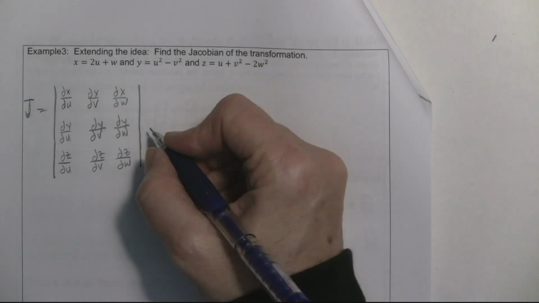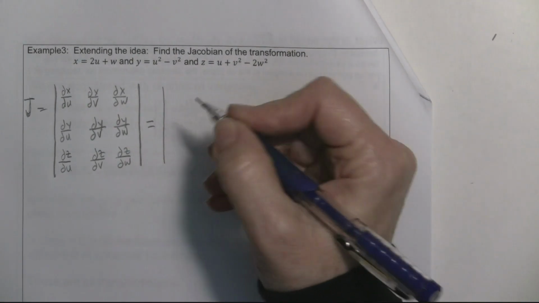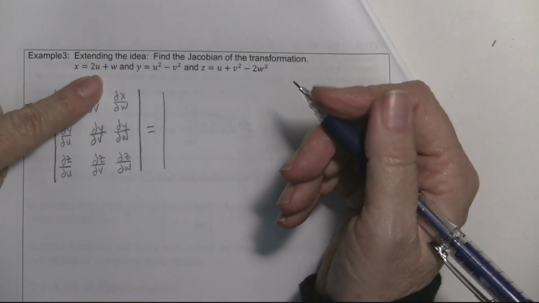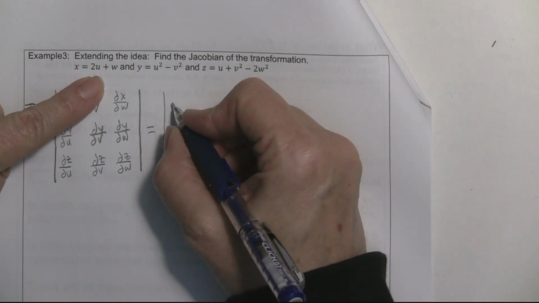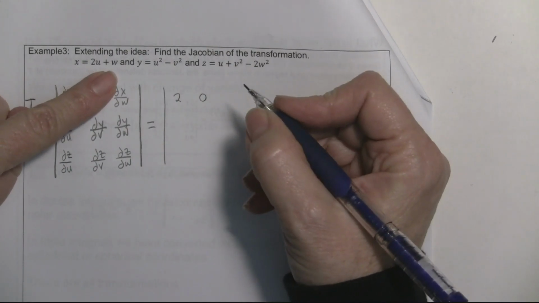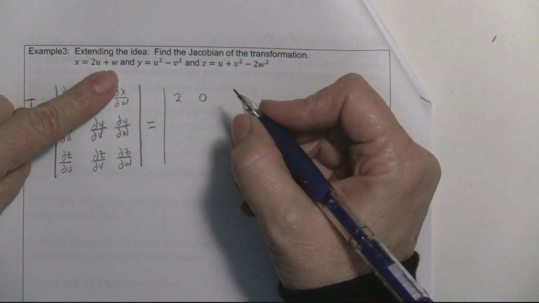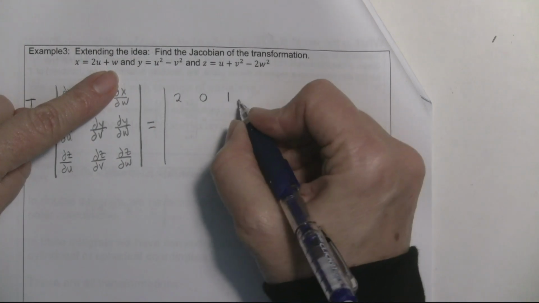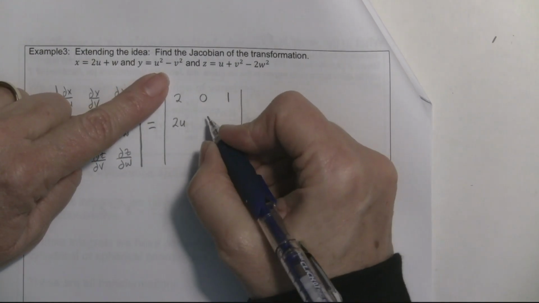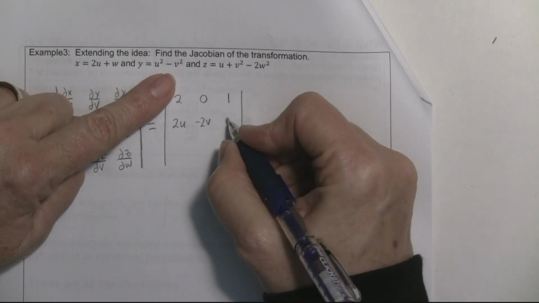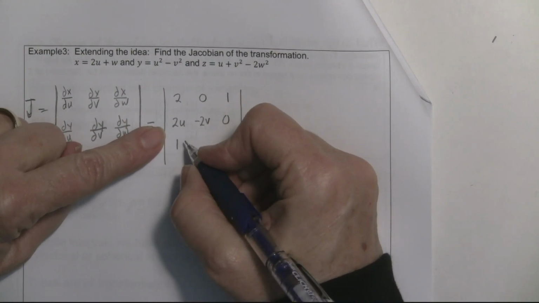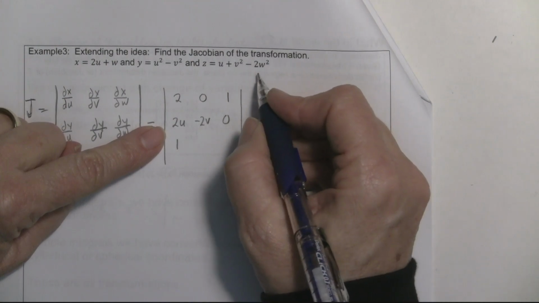Okay, so we're going to find these pieces and then we're going to do the determinant of it. That would be the idea. So I'm going to take the partial with respect to u. Here I get 2. With respect to v, there's no v's there, so I get 0. With respect to w, w is the variable and everything else is a constant, so I get 1. Then I'm going to move on to y with respect to u, so that's 2u, and then minus 2v, and then there's no w, so that's 0. And then here on the z's, u with respect to u, 1, and I thought that had a u in it, but it doesn't.